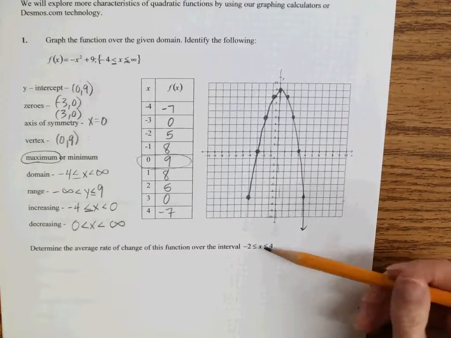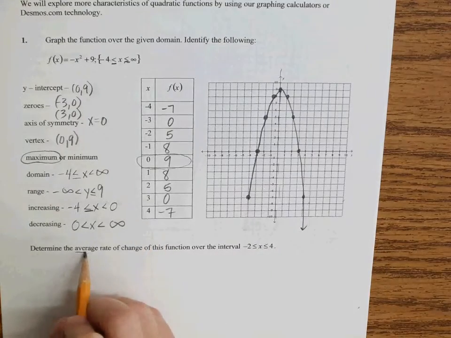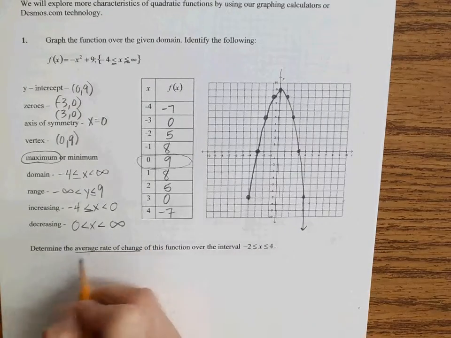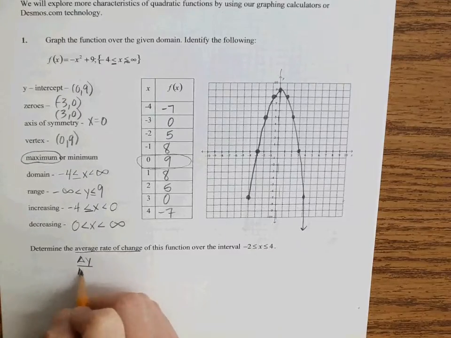The next thing we're going to do is a quick review of average rate of change. Okay, remember, average rate of change is the change of y over the change of x.